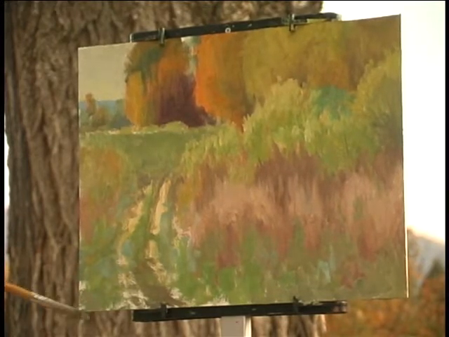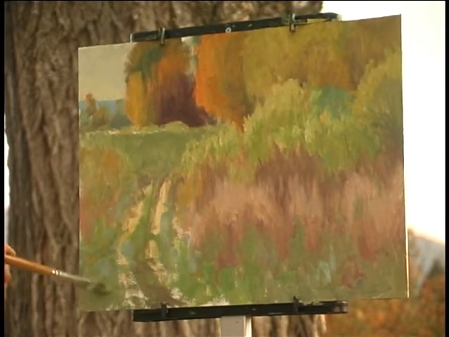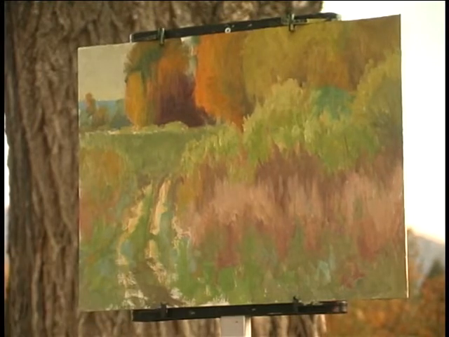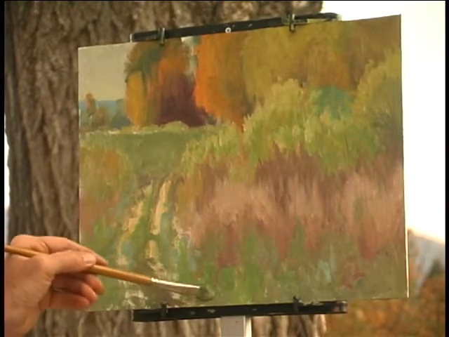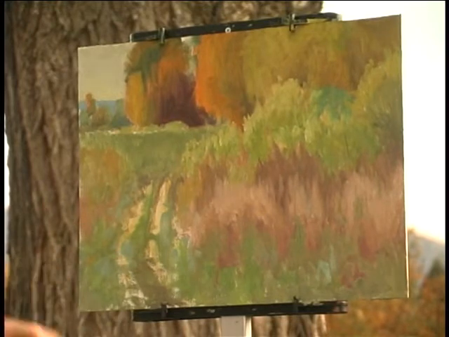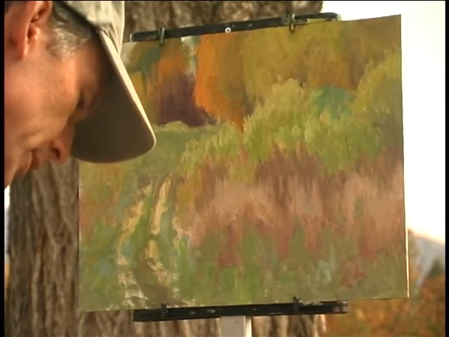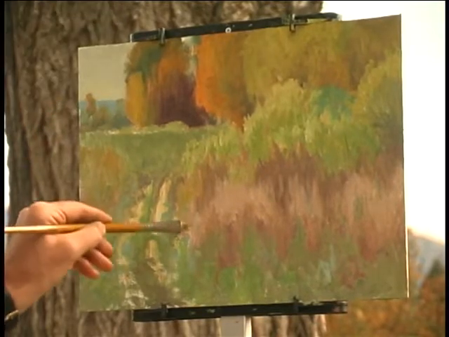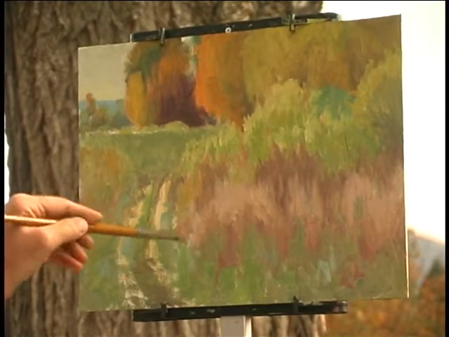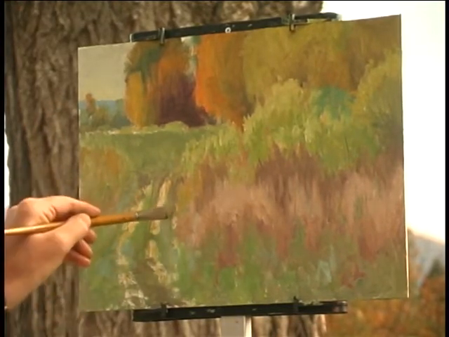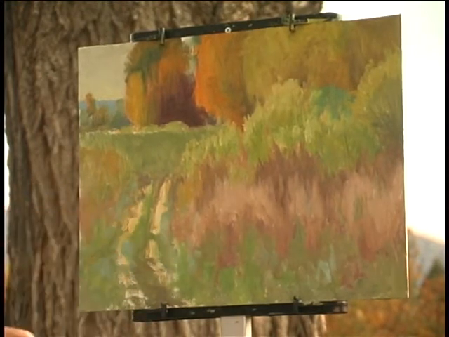Some more of this color down there. So you can see we're pretty close to having completed the whole block in. And we can start to evaluate what's going to happen here, whether we're heading for success or disaster.